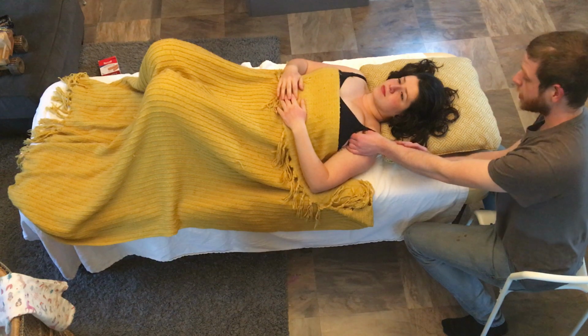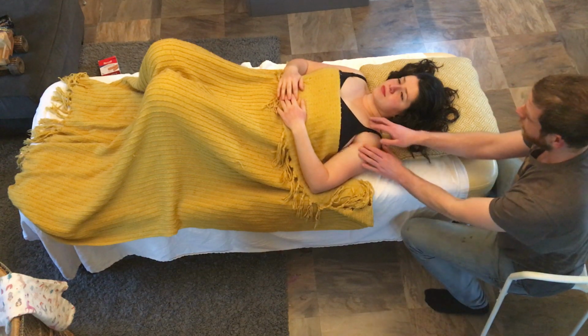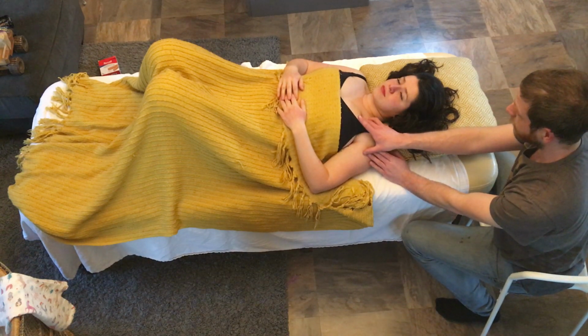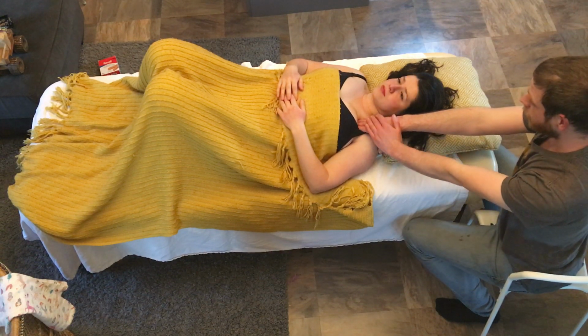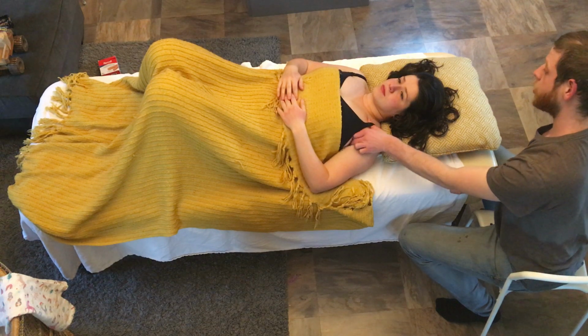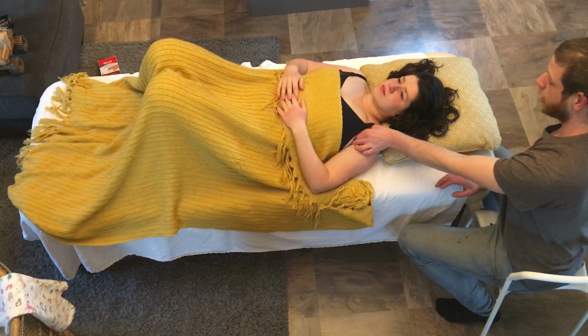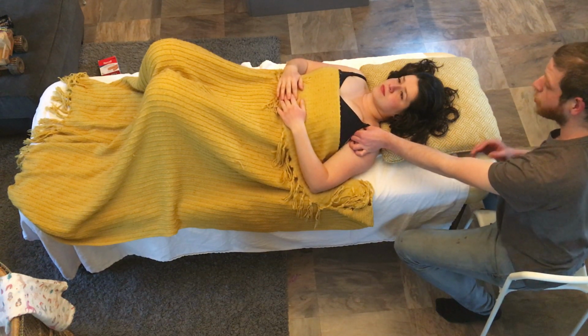Okay, at this point I think you get the trigger point protocol, so either find that tender point or that top banded nodule and hold, or find it through this pincer way and pinch and hold, following our protocol.